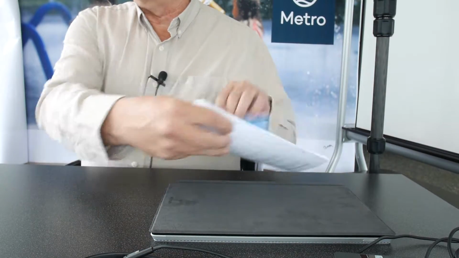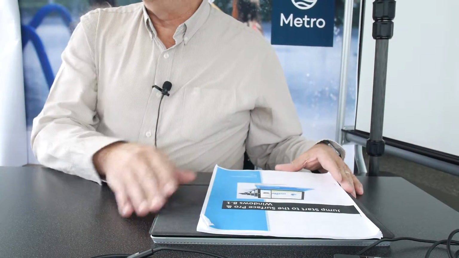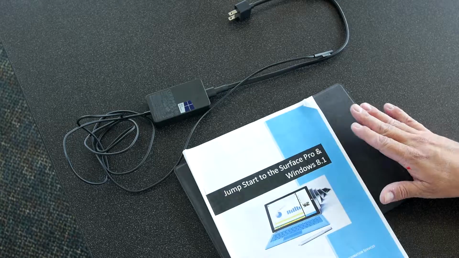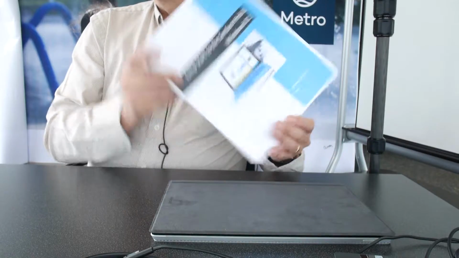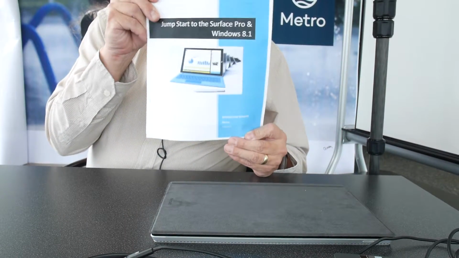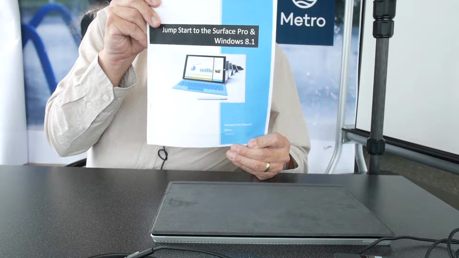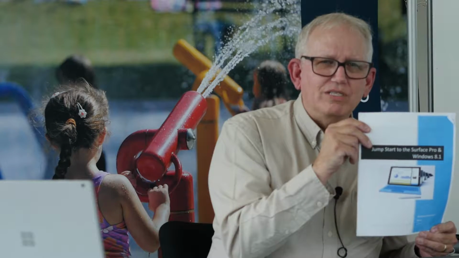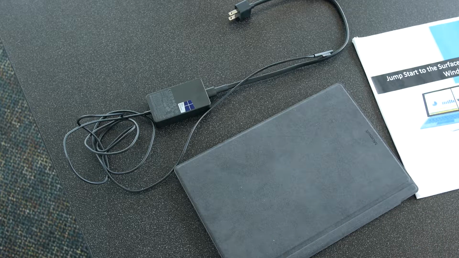Along the way, we're going to be able to provide you links to our handouts that you'll be able to reference. So everything that we covered today, you're going to be able to find in your Surface Pro and Windows 8 handout so that you don't have to worry about taking notes as you go along here. So with that, let's get started and talk about what's new with your Microsoft Surface Pro and Windows 8.1.